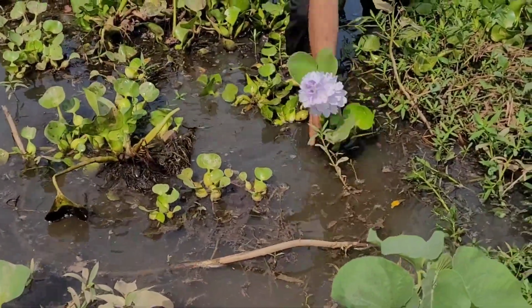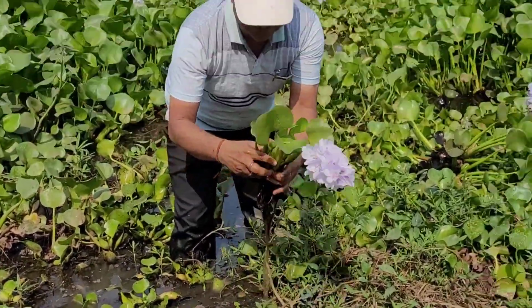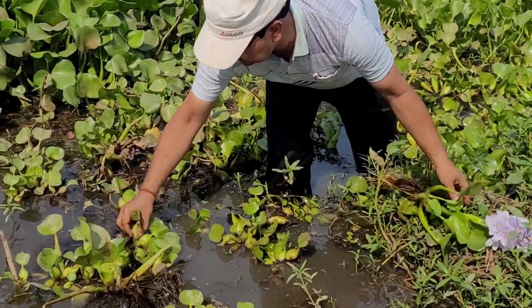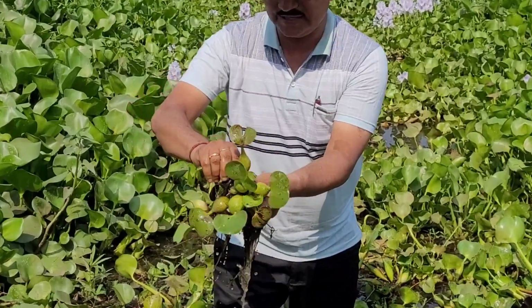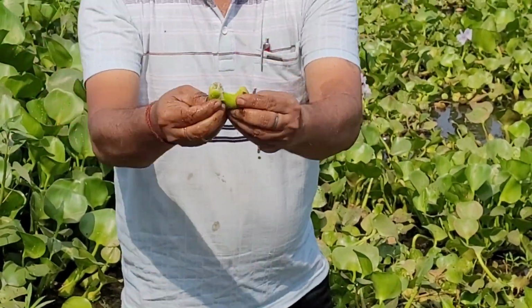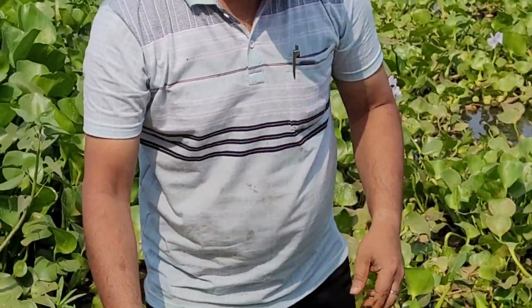Okay, and stems, they are spongy. You can see sponge, just like sponge. Sponge hota hai na? Okay, like that. Okay, completely the stems are spongy, just like sponge.